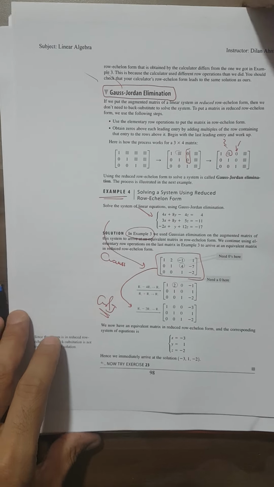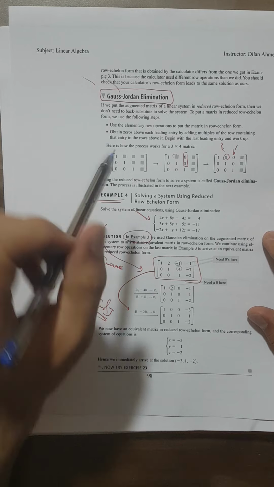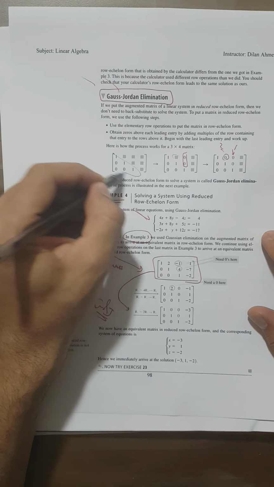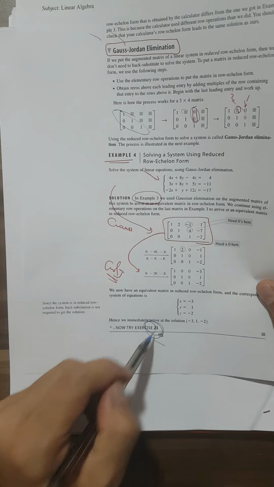Both of them, they are very important. You should learn about how to use Gauss-Jordan and how to solve Gauss-Jordan after all these techniques. Don't forget about these steps, then later that one. And here's about the 98. Please try to solve 23 in your exercise.